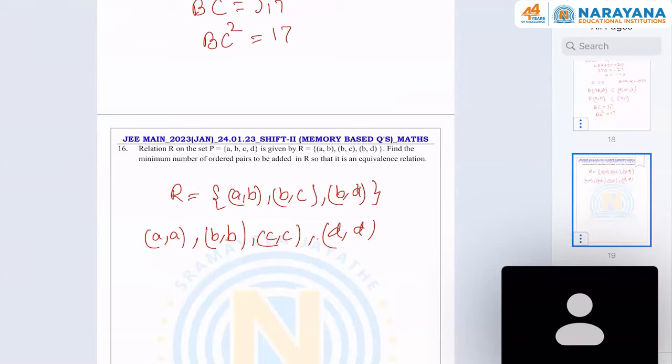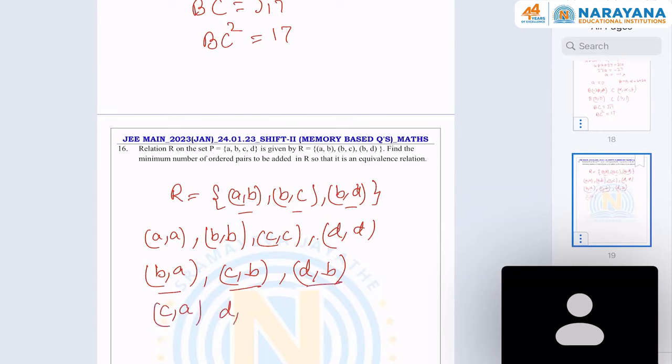Next, here we have A comma B, B comma C, B comma D. So I want to make this symmetric also. So I have to add BA, CB, DB. Next, here we have BA, CB, DB. So we have CB and BA means I have to write CA also, to make it transitive. DB and BA means I have to add D comma A also to make it transitive.